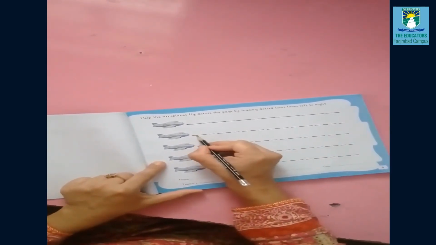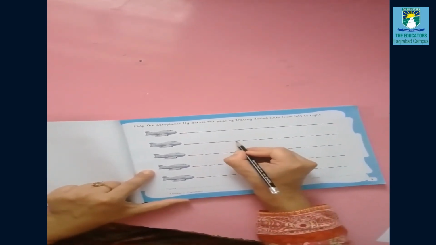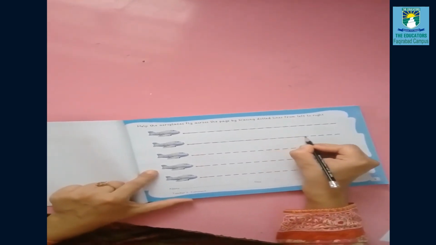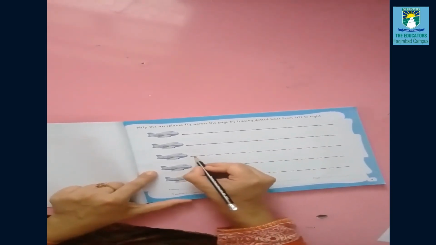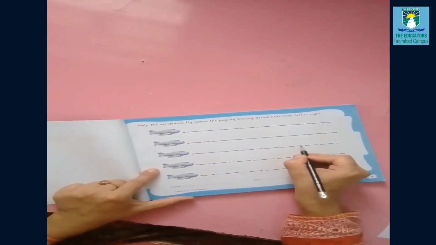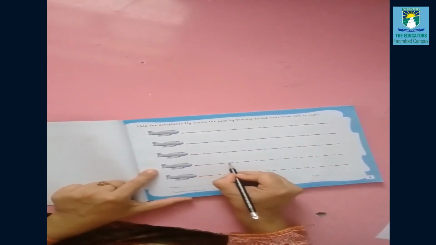Good. The aeroplane flies across the dotted lines from left to right. Okay, very good. Doing very well, excellent.